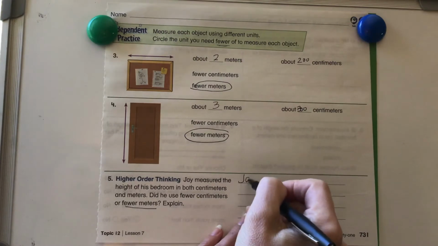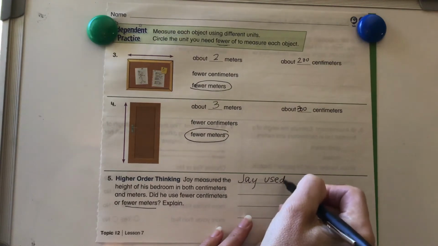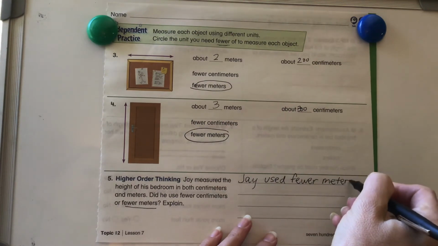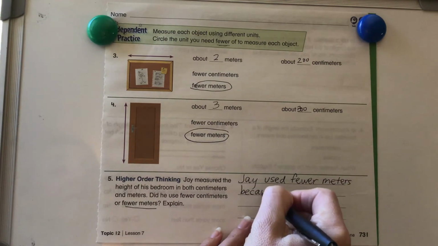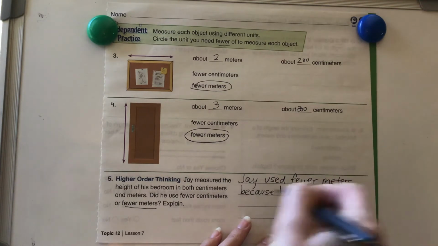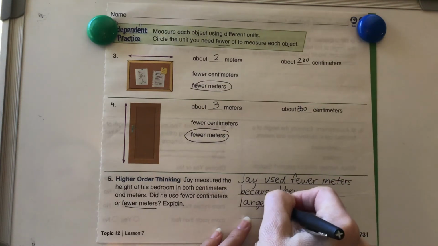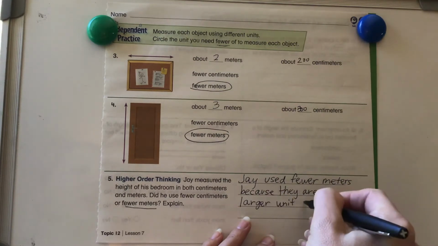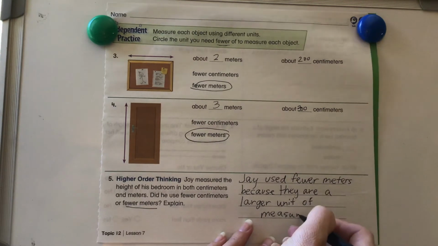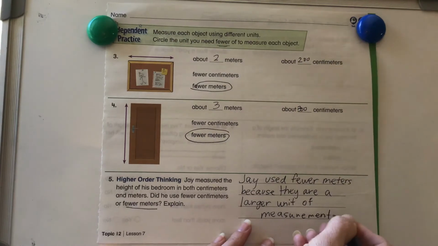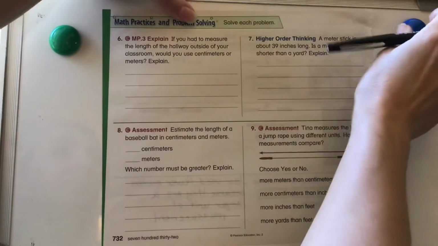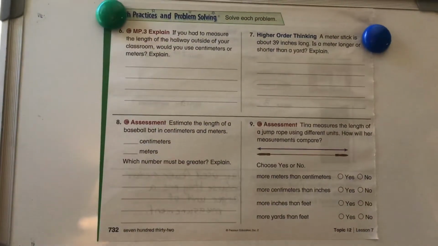So you could say Jay used fewer meters because they are a larger unit of measurement. Okay? All right, let's go on to our back page here and take a look at some of our questions.